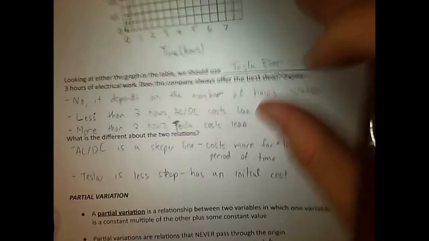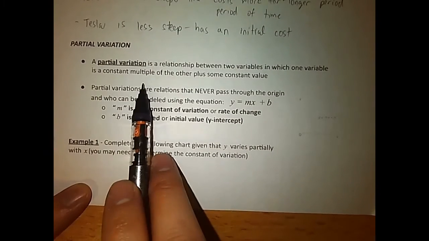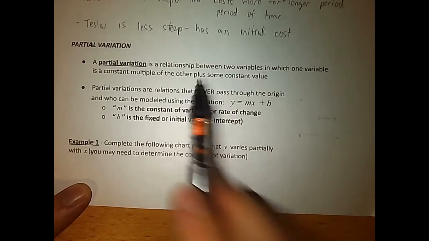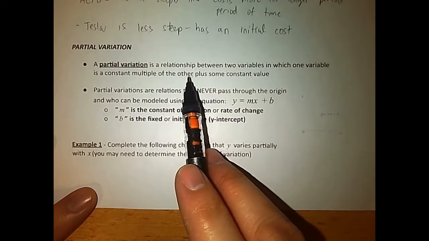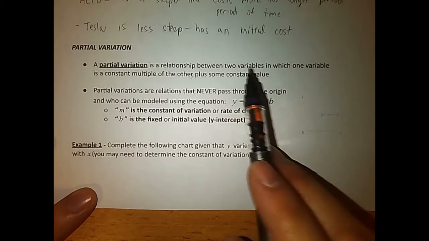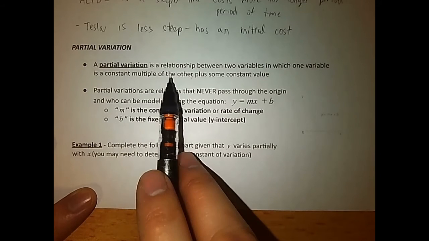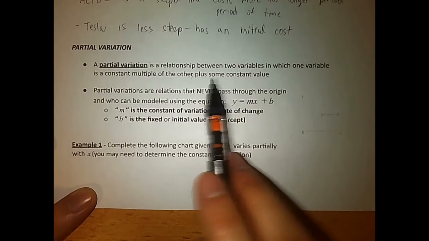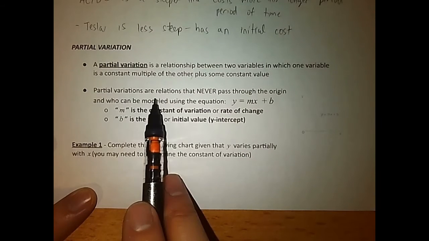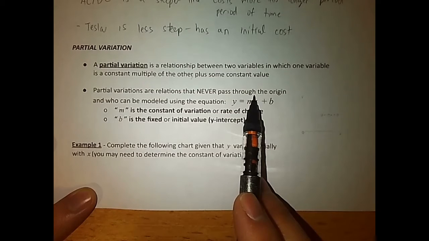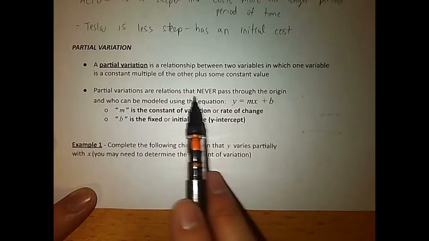So partial variation is a type of relationship between two variables in which one variable is a constant multiple of the other. And if we just stopped there, that would just be our definition of direct variation. So they're both the same in that they both have two variables, and one variable is a constant multiple of the other. But partial variation has some other constant value added to it. So partial variations are relations that never pass through the origin. Direct variation passes through the origin, but partial variation never does that.